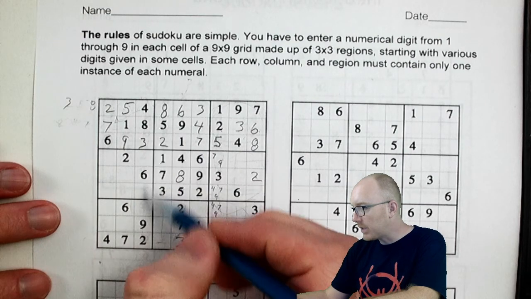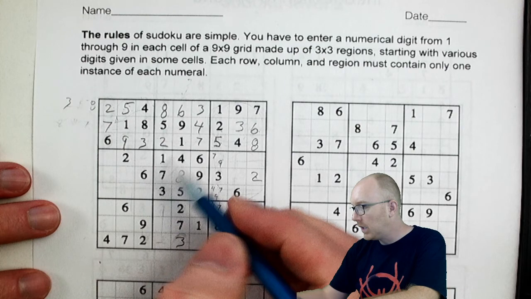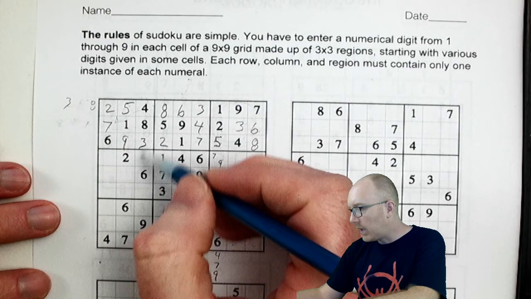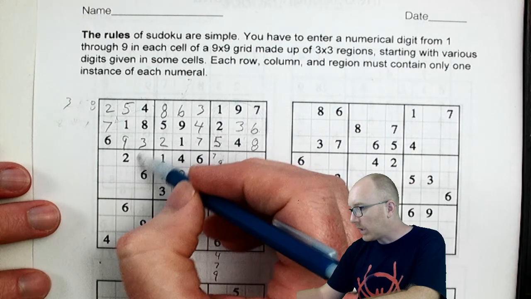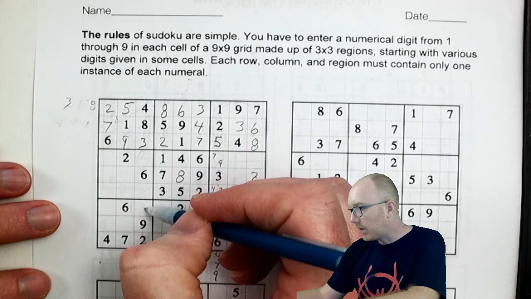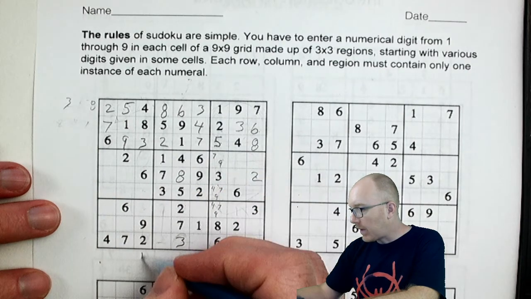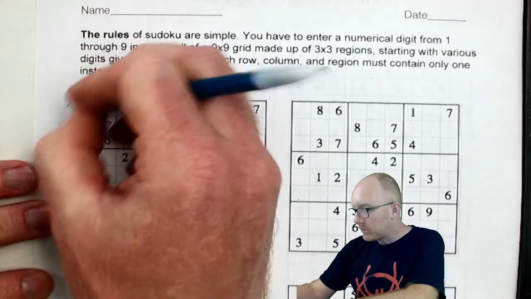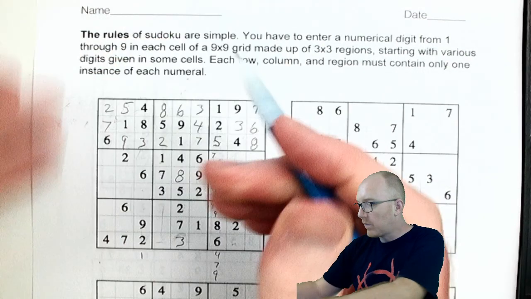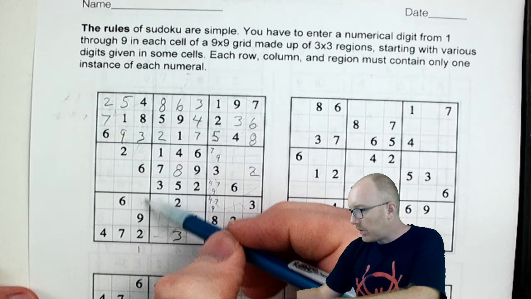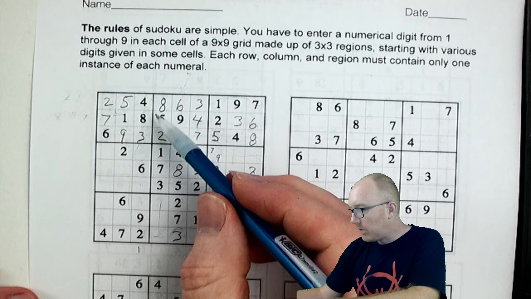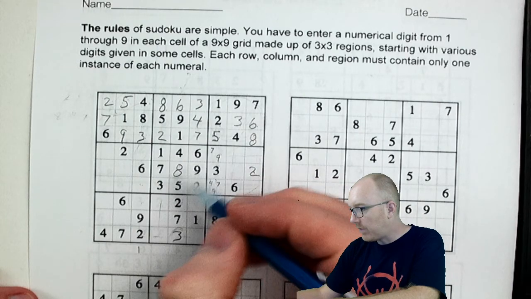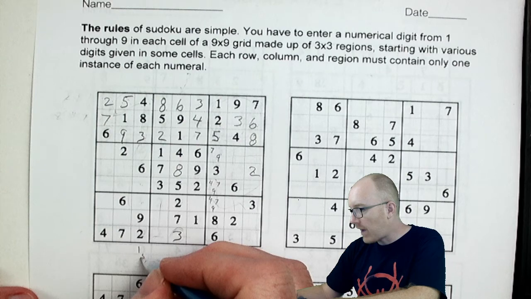We're missing 3 numbers from this column. We got 3, we're going to need a 1. 1 cannot go here. We go here or here. Let's put it down to the bottom. We need a 1. We got 2, 3, 4. We need a 5. 1, 5, and another 7.